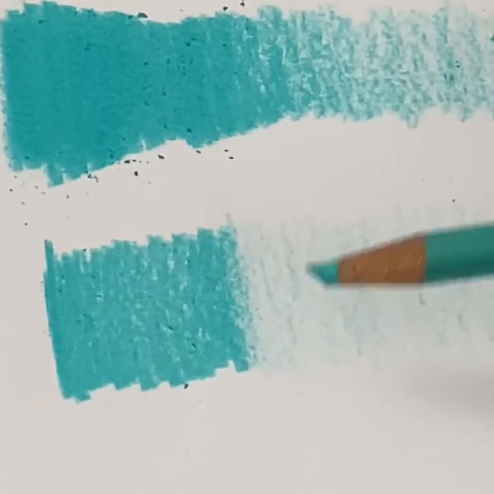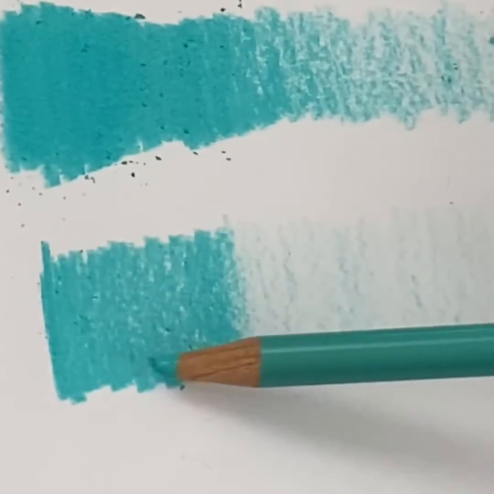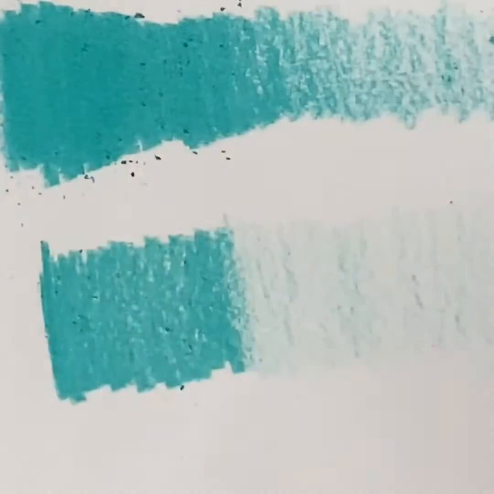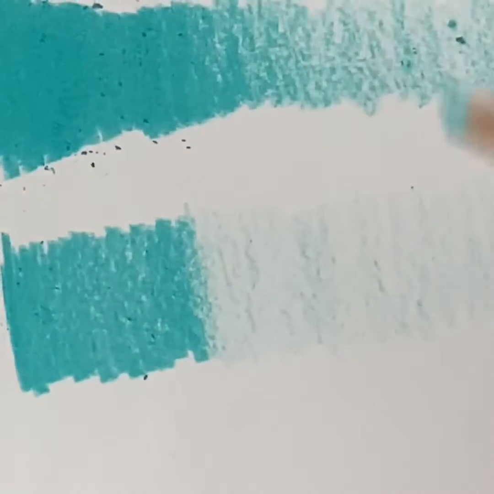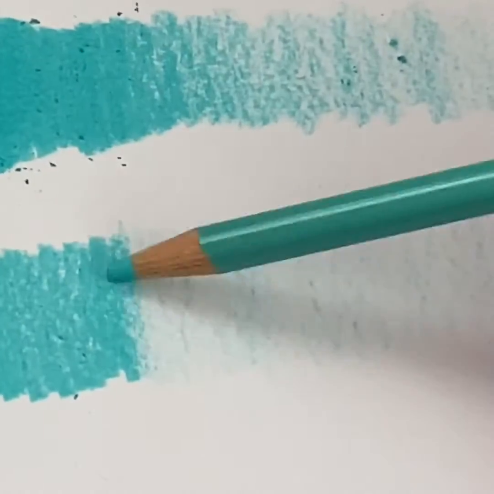And if we want that line there, then that's one thing. We still have different values. But if we want it to be a nice smooth transition, which is what really allows our drawings to have a roundness to them, we want to get rid of that line. And let me show you how to do that.